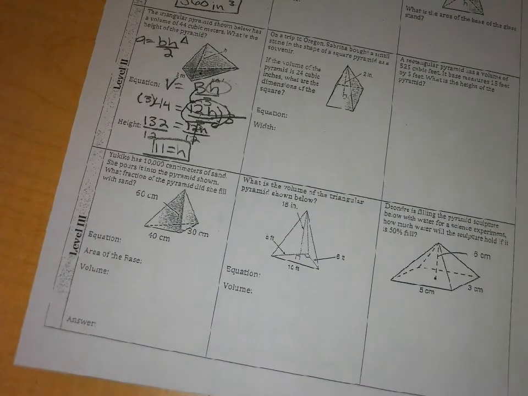Level 3. Yukiko has 10,000 cubic centimeters of sand. She pours it into the pyramid as shown. What fraction of the pyramid did she fill up with sand? So we're trying to figure out how much this thing can hold because we want to know what fraction of sand she is putting in there. So the first thing we need to do is figure out how much volume that pyramid has in the first place. So we're going to solve it just like we would any other pyramid.